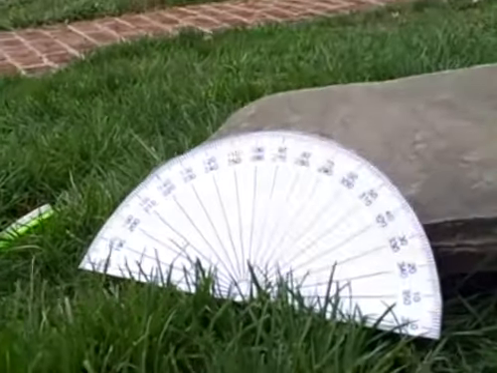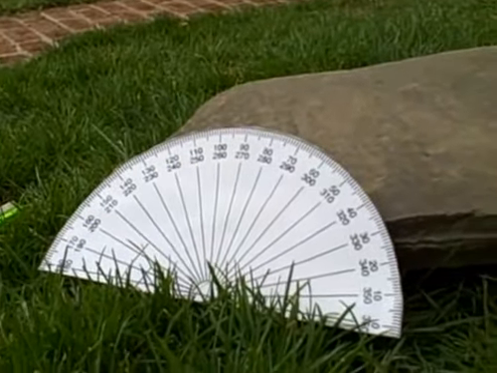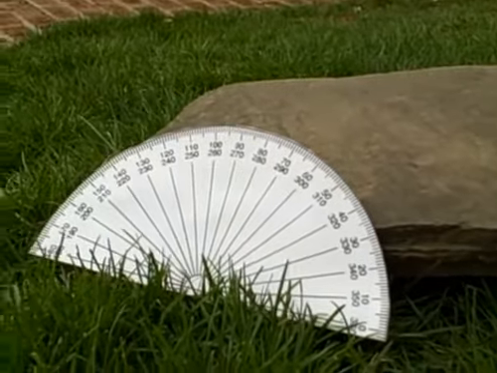So we would define the dip and strike of this formation as a strike of north-south and a dip of about 20 degrees.